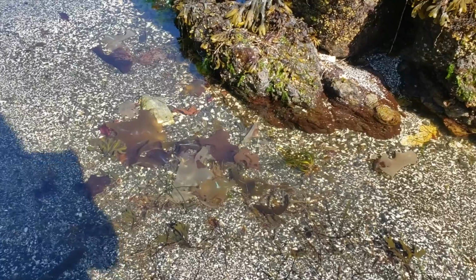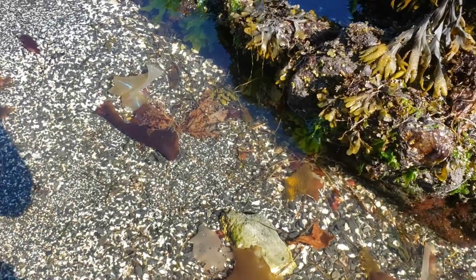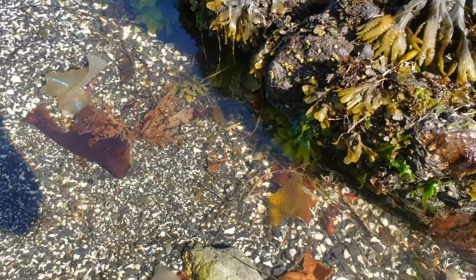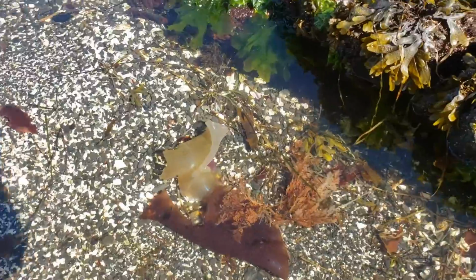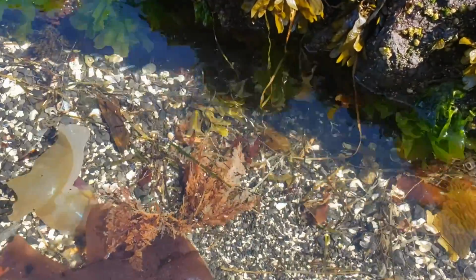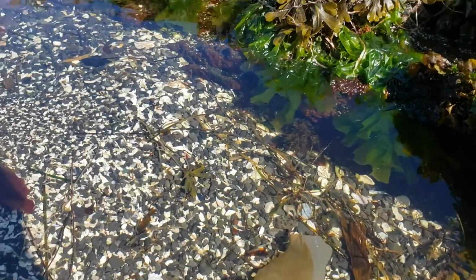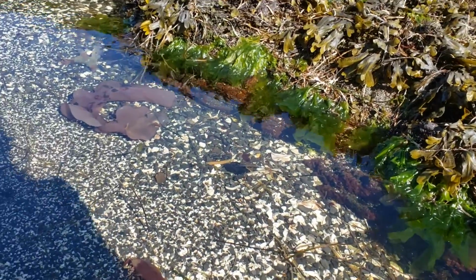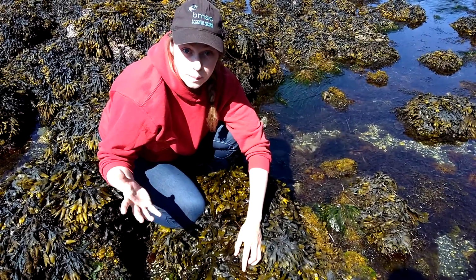All right, guys, check it out. If we walk through this little tide pool here, you see those little guys scooting around? Those are little baby sculpin, and there's a bunch of them. And to hide from me, the big bad predator, they're all scooting underneath this rock, taking cover. Go, baby sculpin, go.